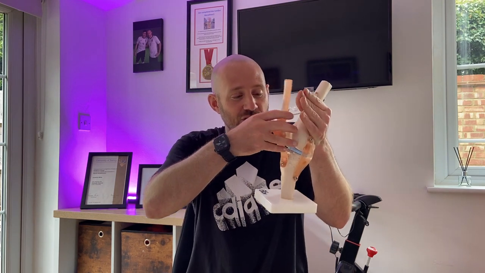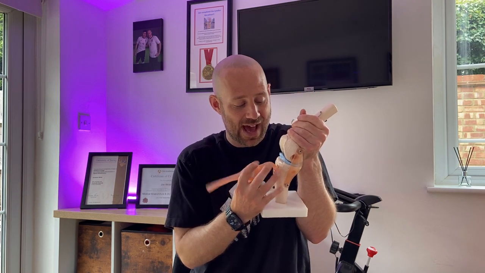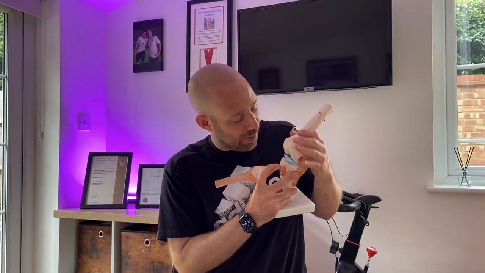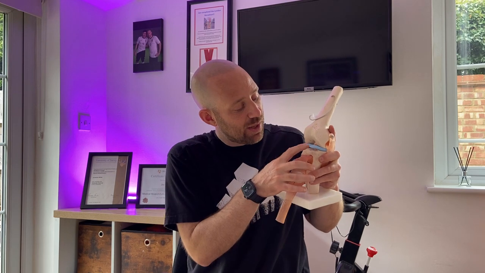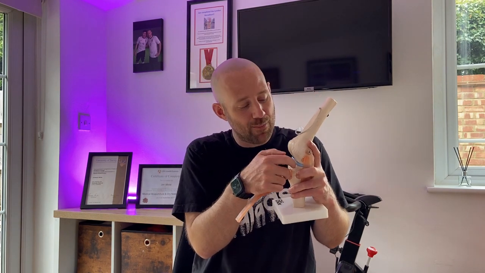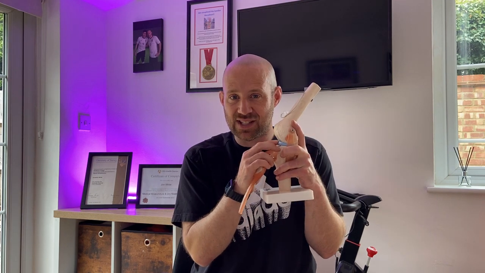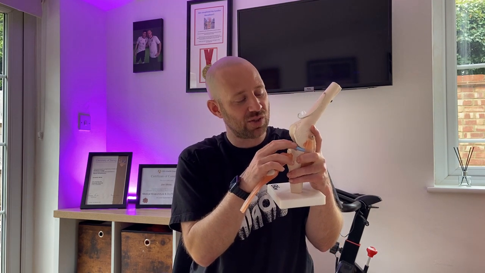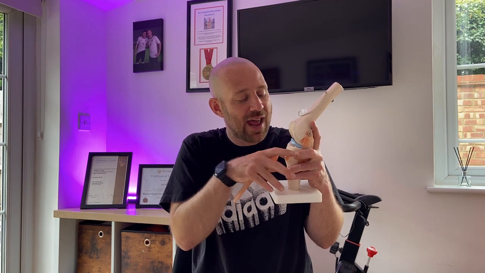And actually, if we start to rip this kneecap away here, then we can get into some of the deeper structures of the knee. So firstly, we've got these blue structures here. Now, this is what we call the meniscus, the medial meniscus. Medial means inside, and the lateral meaning outside meniscus. And now these discs, really their role is to make the knee move nice and smoothly over each other.